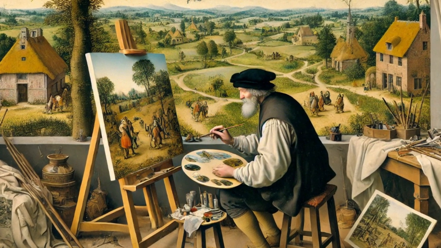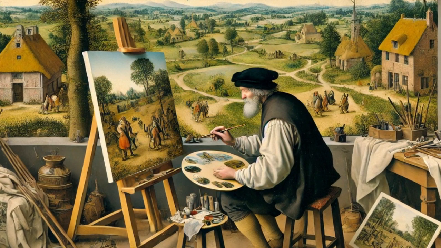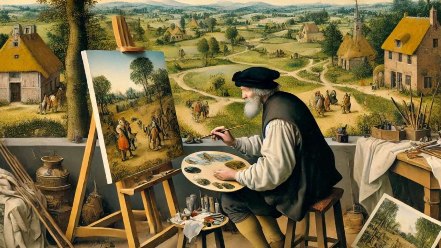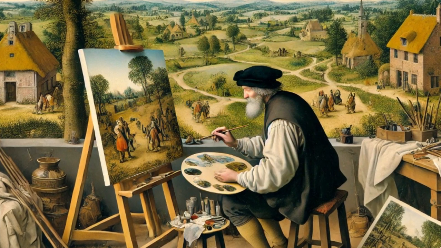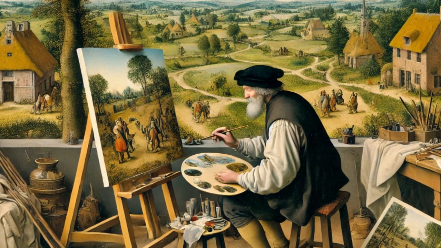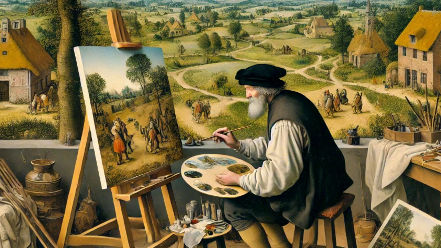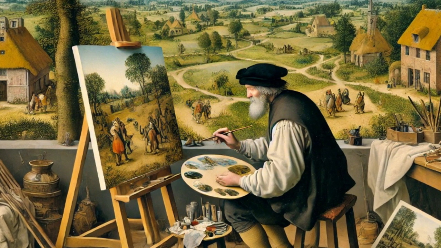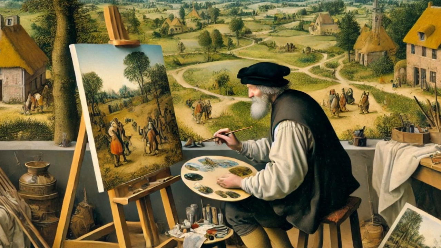Unlike many of his contemporaries, who focused on religious or mythological themes, Bruegel's work was largely centered on the everyday lives of peasants and common folk. His paintings are filled with scenes of festivals, work, play, and nature, often depicted with a keen eye for detail and a deep understanding of human behavior.